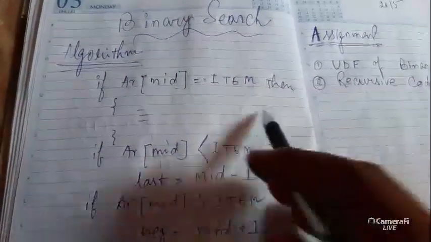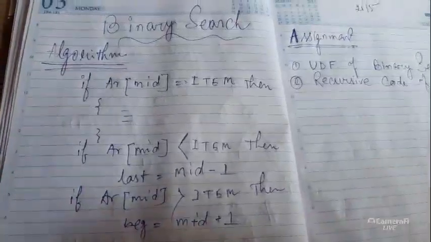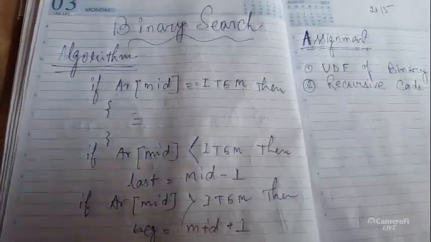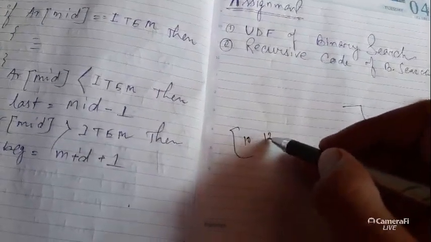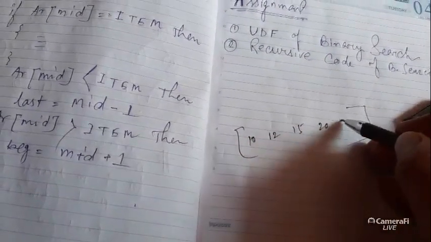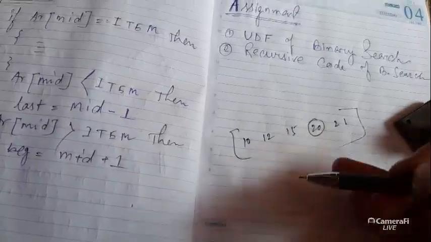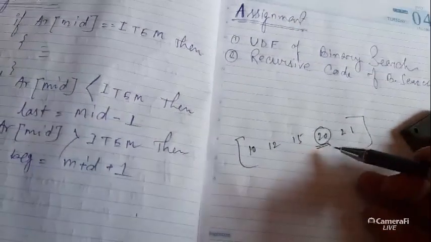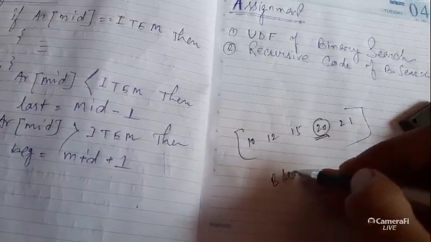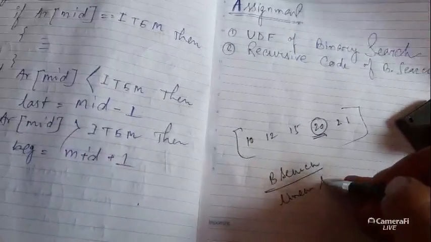Algorithm means, first of all, you need to know what is the meaning of binary search. Binary search means searching, suppose I have one list of numbers, for example 10, 12, 15, 20, 21. These are the numbers. I want to search for 20, whether 20 is present in my list or not. Through binary search we can search for the number, or there is another technique that is called linear search.